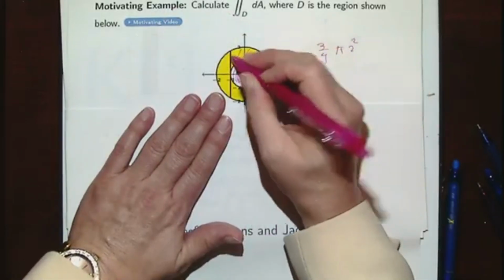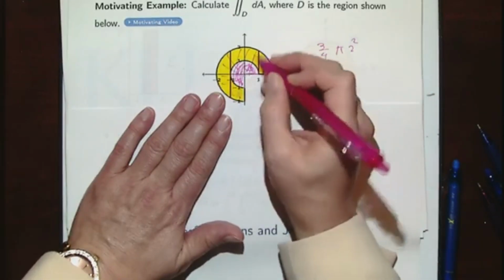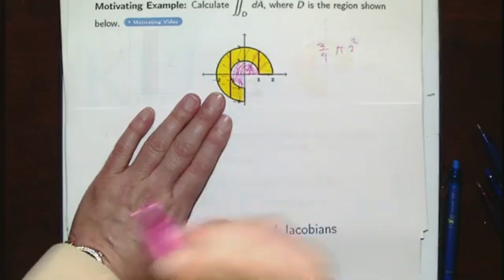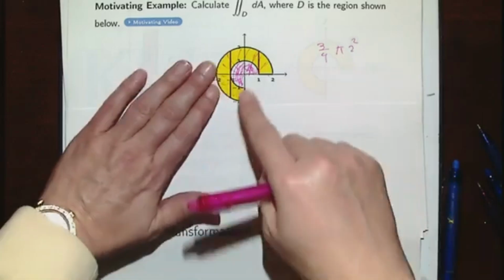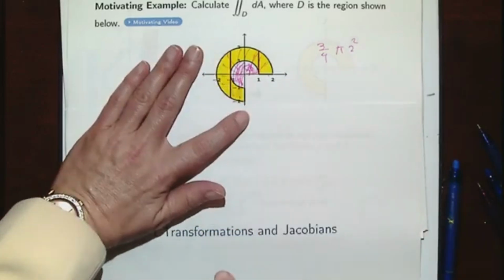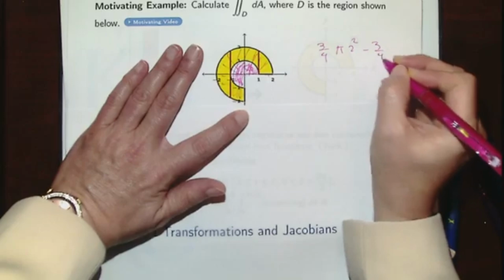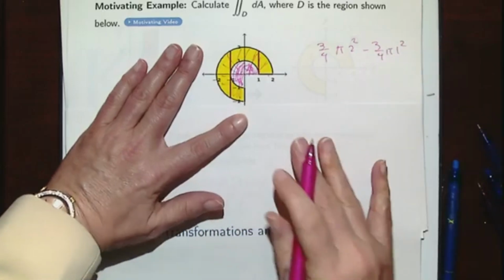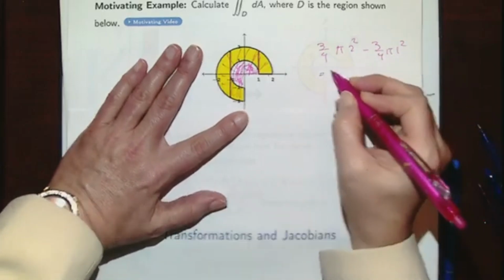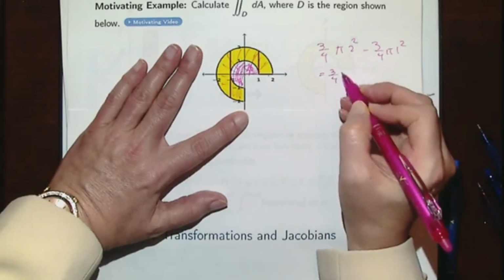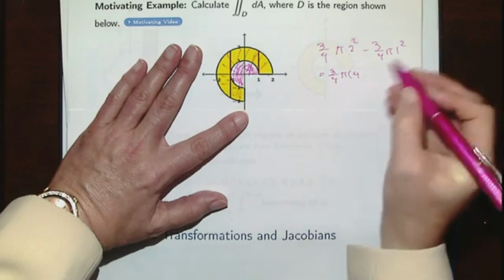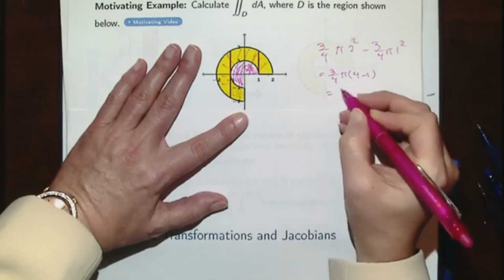If I go whole shaded here, can you see the shaded area? That's 3/4 of pi times 4. Then subtract the hole. That again is 3/4 of pi times 1 to the power 2. So 3/4 of pi times 4 minus 1 gives 9/4 of pi. That's the area.